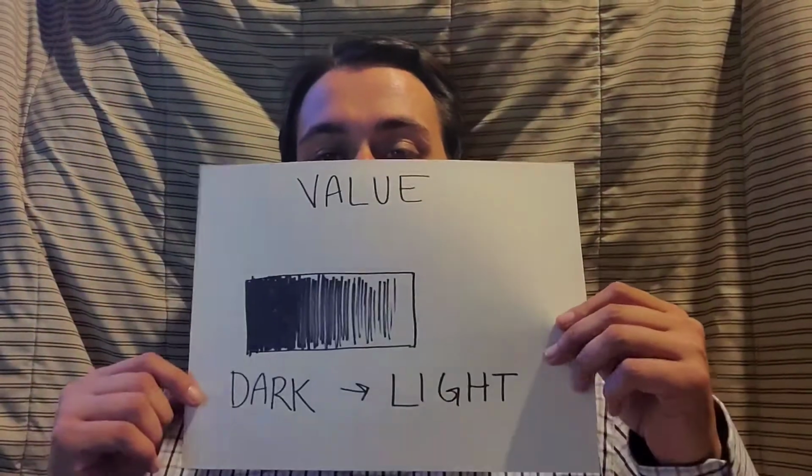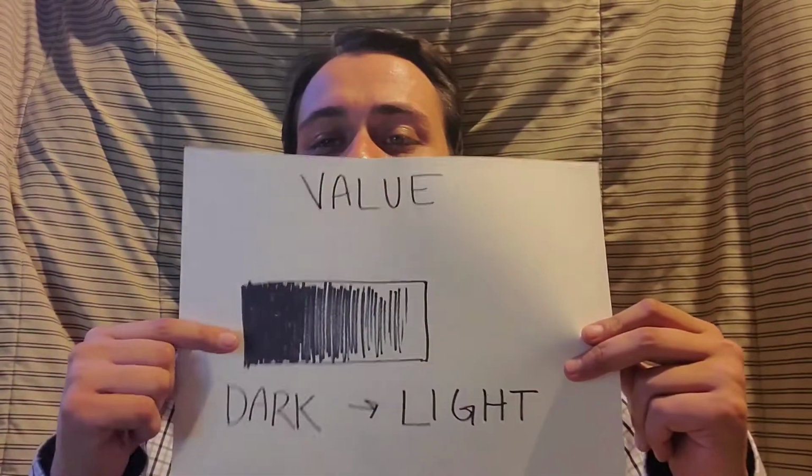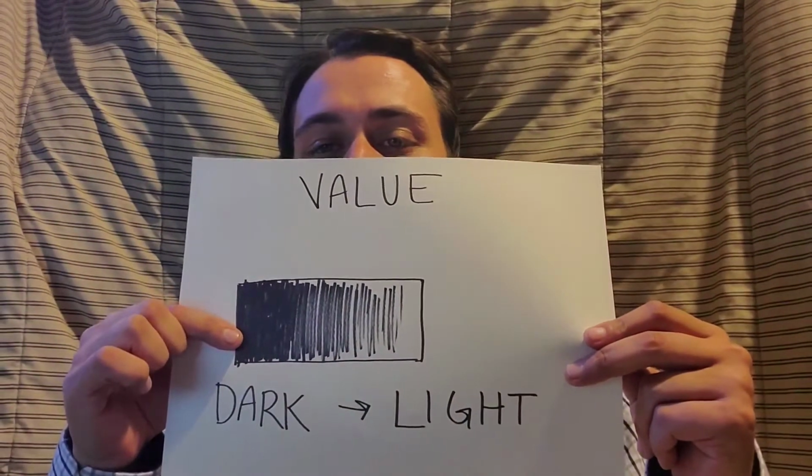The next one I'd like to talk about is value. Value is the lightness or darkness of a color, or how something is either lighter or darker. So for example, I have value right here. It goes from darkest to lightest. So this would have a heavier value right here being the black, and this is just lighter.